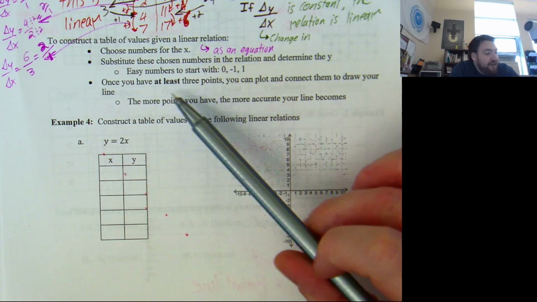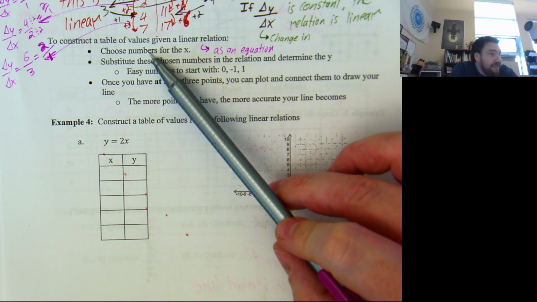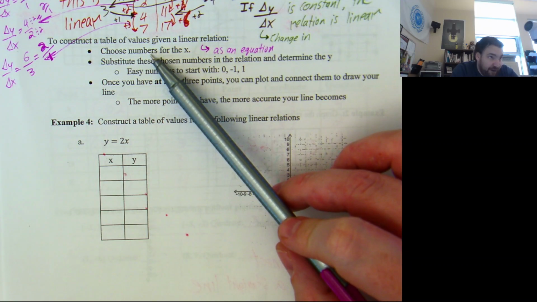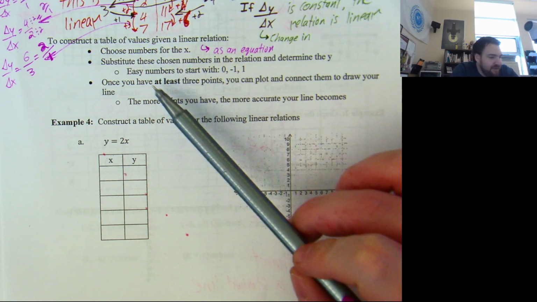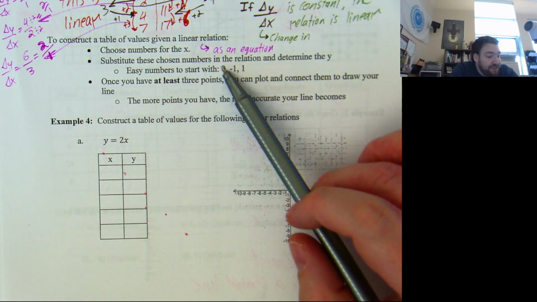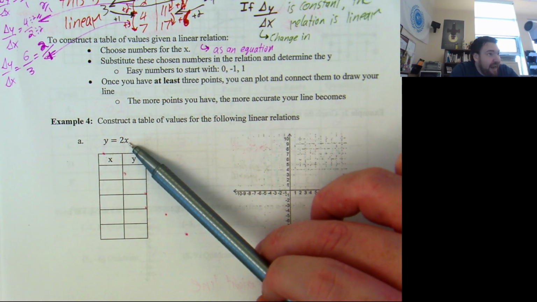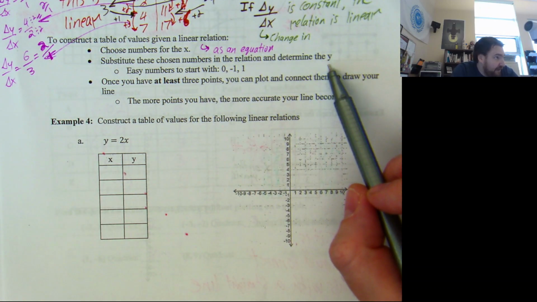Okay, so you need to pick values. You choose values for x, and there are good and bad values to pick for x. We'll go over how you do that. You want to substitute these numbers into the relation for x and then solve that thing for y, something we've kind of seen before.